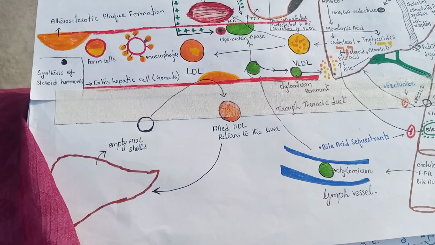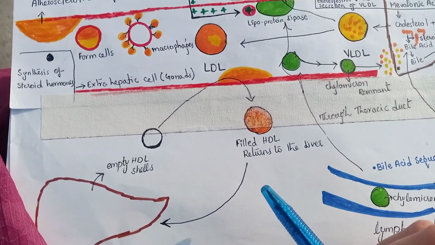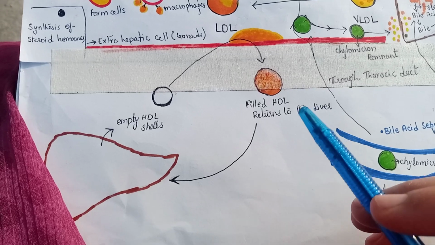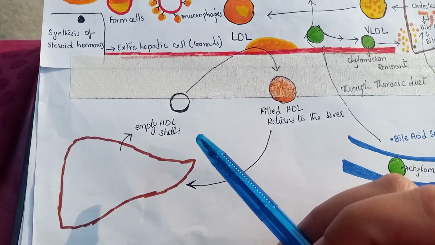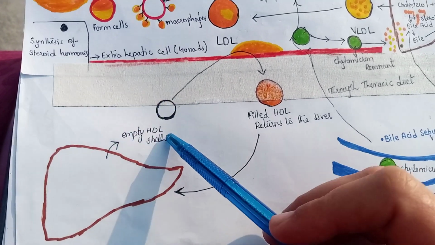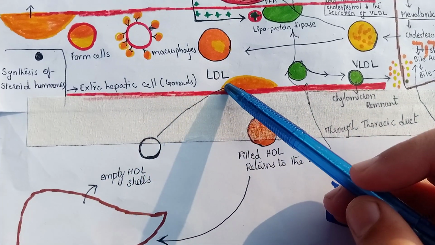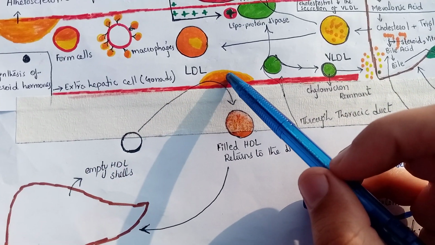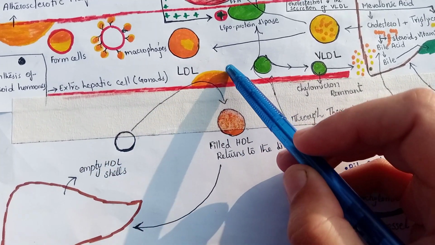So okay, now coming onwards towards HDL. Why is a high level of HDL essential for the body? This HDL is basically synthesized from the liver and it is an empty shell. When it enters the circulatory system, it removes the plaque. How? By absorbing the cholesterol and triglyceride.